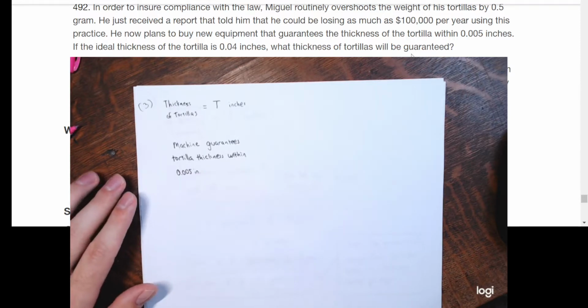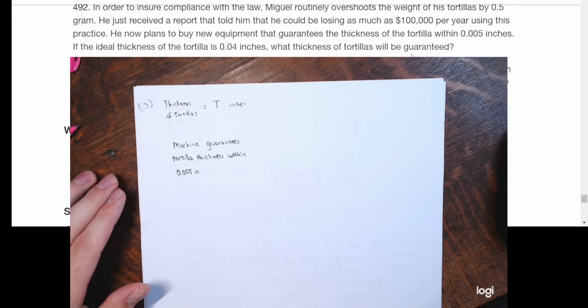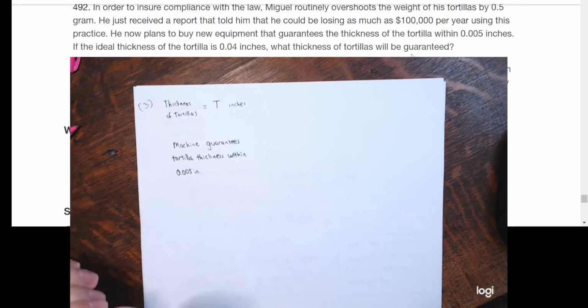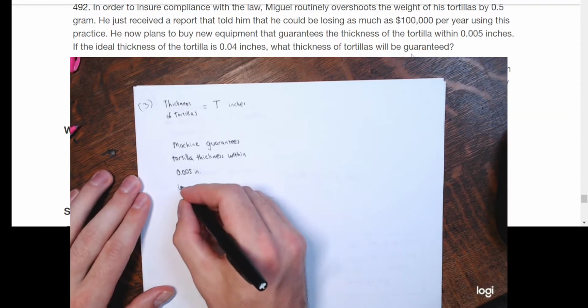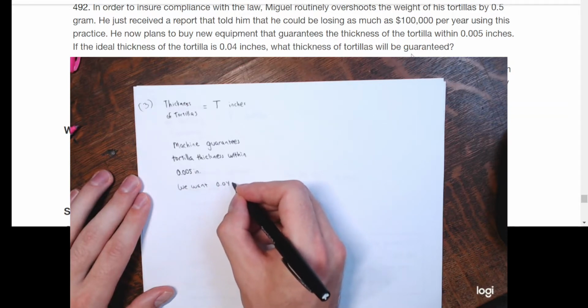As it says, the ideal thickness of the tortilla is 0.04 inches. This equipment guarantees the thickness to be within 5/1000ths of an inch of the ideal. I'm assuming that's of what you want. It's within 5/1000ths of an inch of what you want. We want a 0.04 inch thick tortilla.